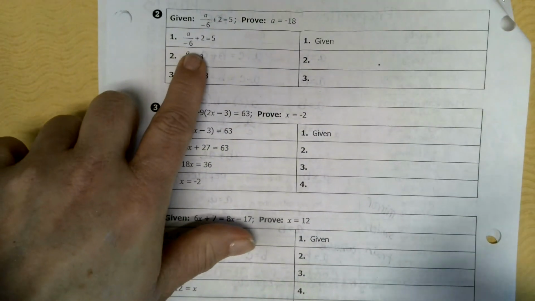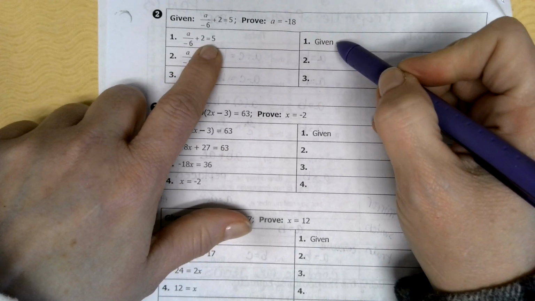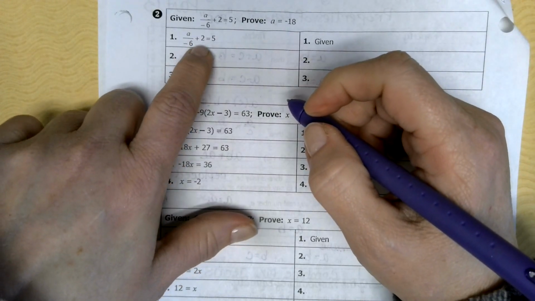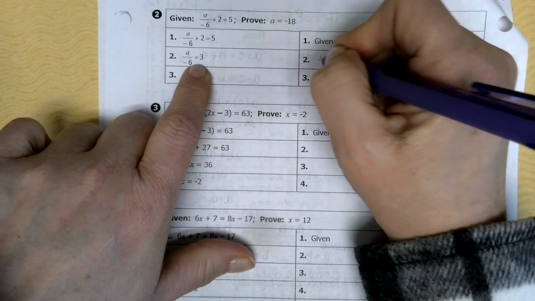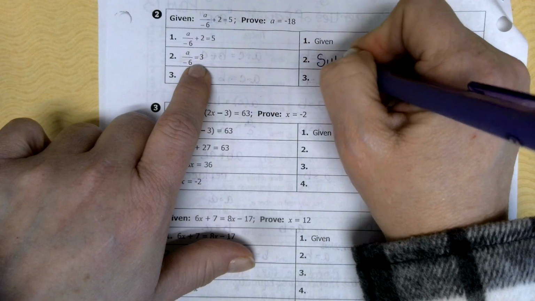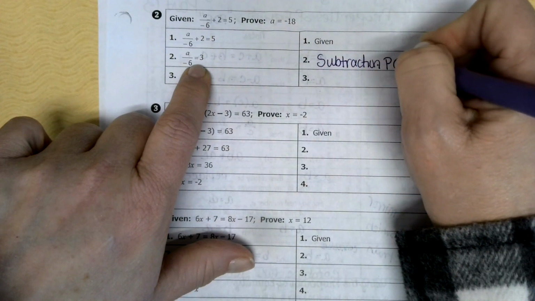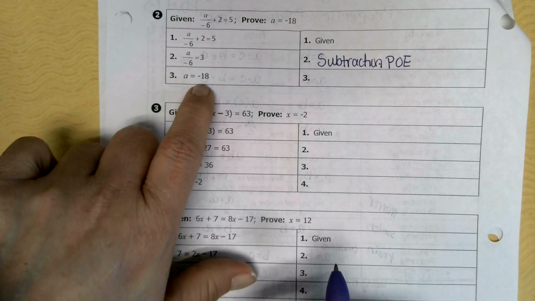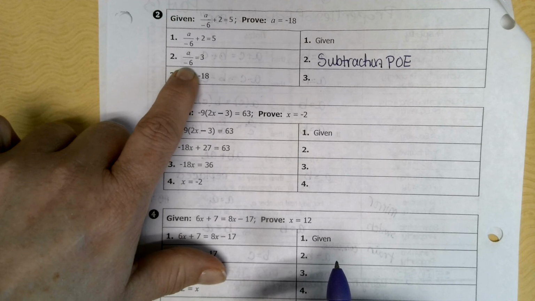All right, we're starting with x divided by negative 6 plus 2 equals 5. That is my given. So what did we do here to get down here? We subtracted 2. So that is subtraction property of equality. And then to get from here to here, this has turned into negative 18. We have gotten rid of the negative 6.